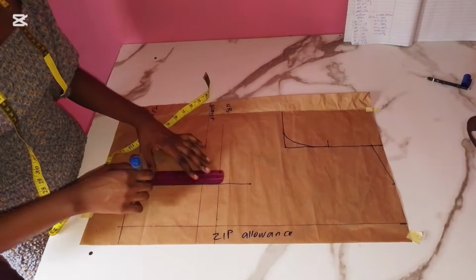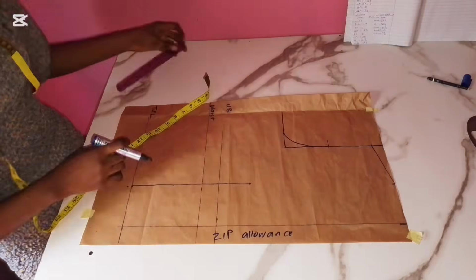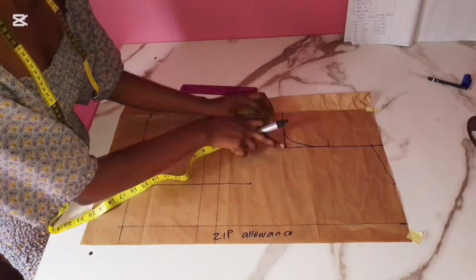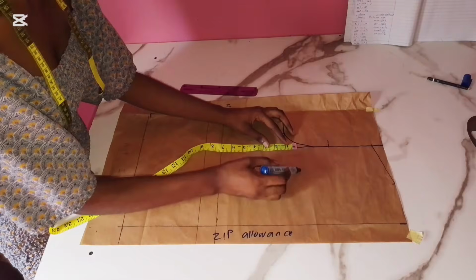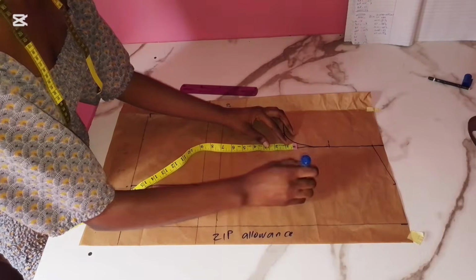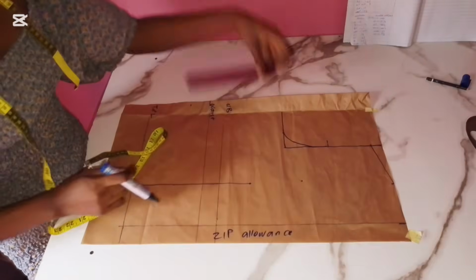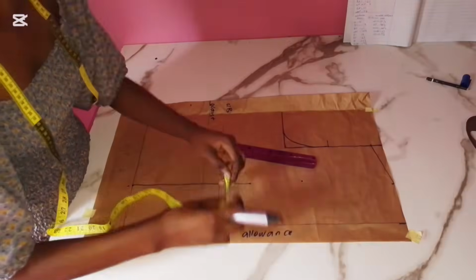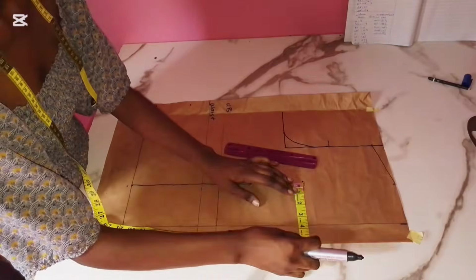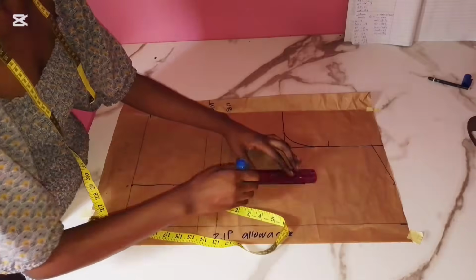This line that we are making is our dart line, just so you know. Now from my chest line there, that's the armhole line, I'll go up by 1 inch, and that is where I'm going to be starting my dart. Okay, can you see? I'm just trying to get to the point. Once I mark that point there, I'm going to stretch my dart line all the way up.